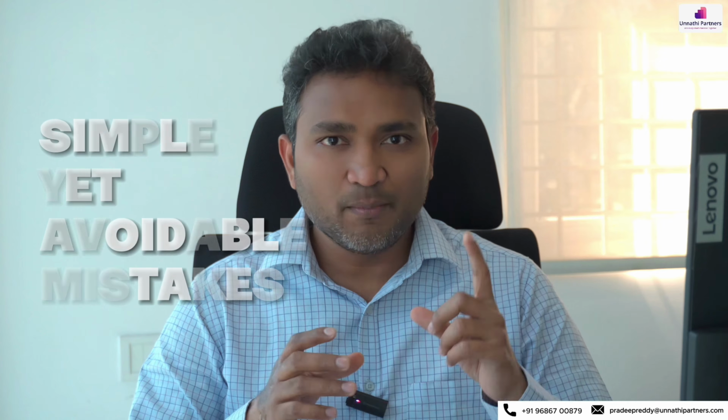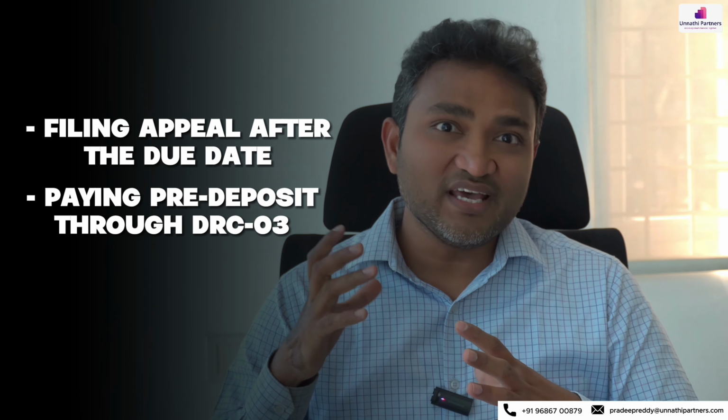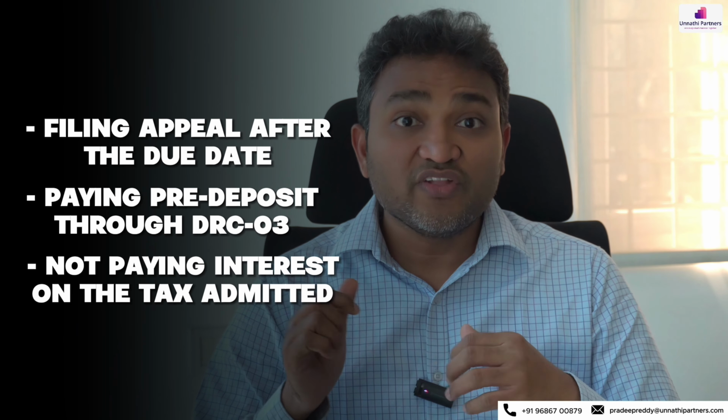Do you know, a lot of GST appeals get dismissed because of these three simple yet avoidable mistakes. Number one, filing appeal after the due date. Number two, paying pre-deposit through DRC03 challan instead of through the appeal. Number three, not paying interest on the tax admitted.